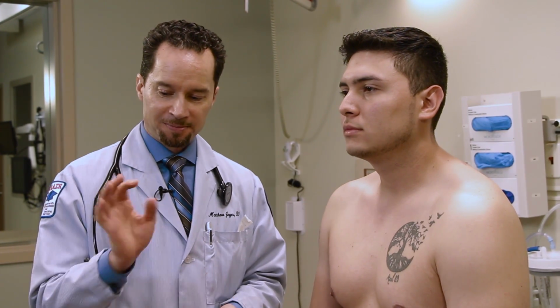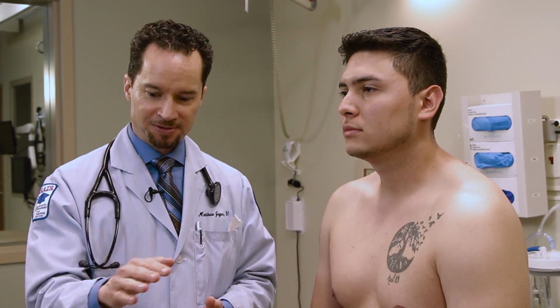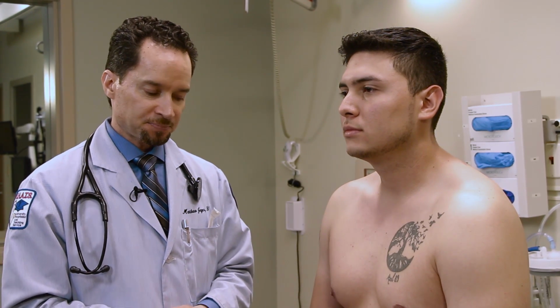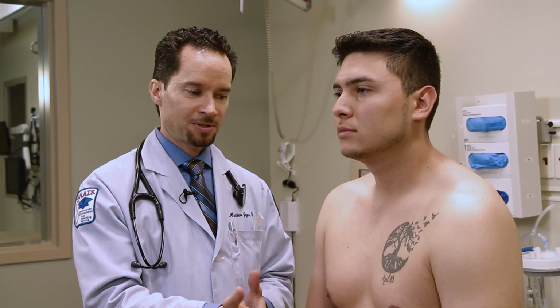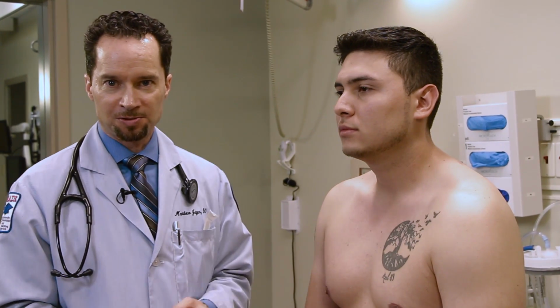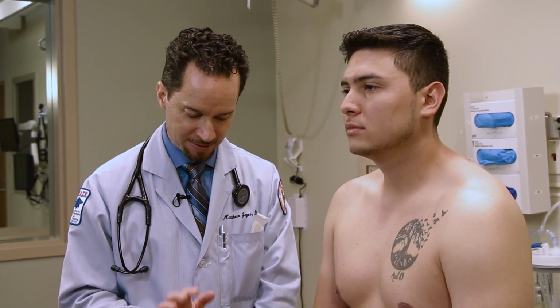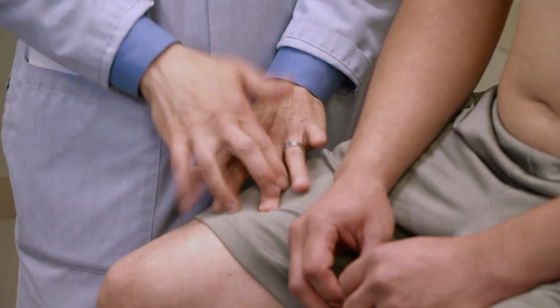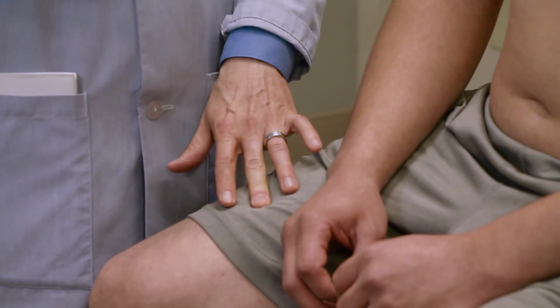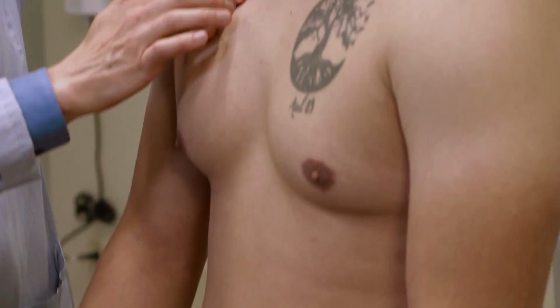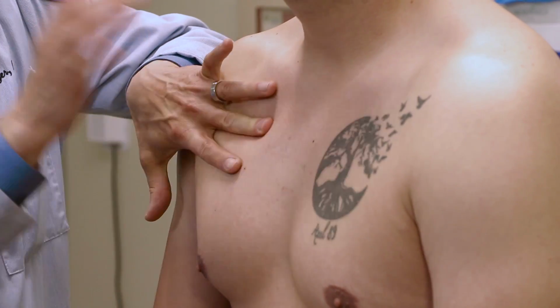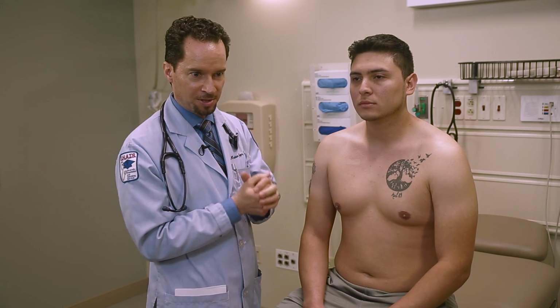Percussion does take a little practice for sure. You got to let your wrists relax. If you're very stiff, it's not going to work very well. We're trying to hear, obviously the lungs are air-filled, so it should be resonant. It should have a slight boom to it, as opposed to if I percuss on his thigh like this, you can barely hear it. The noise is very, very brief. Whereas up here, you can hear some noise to that.